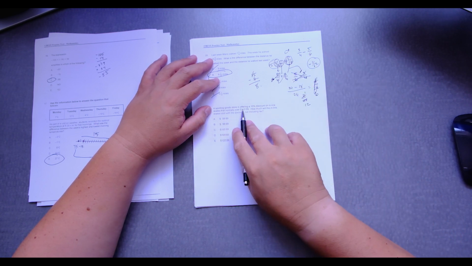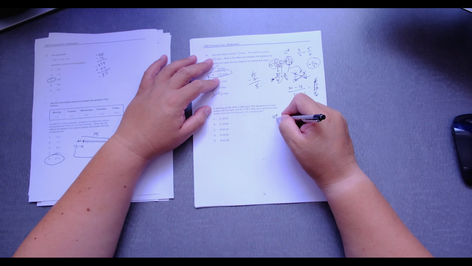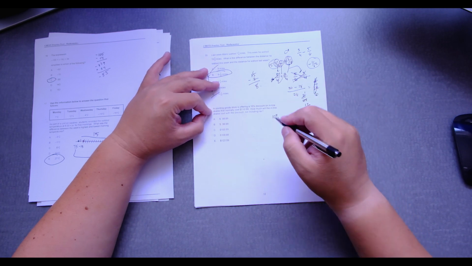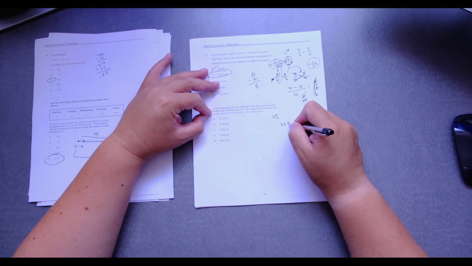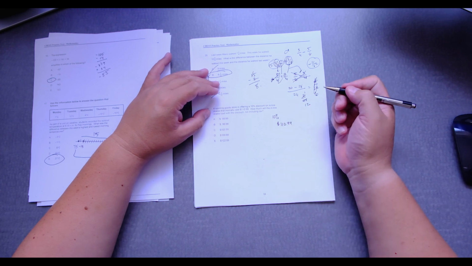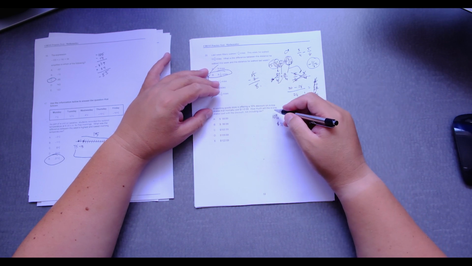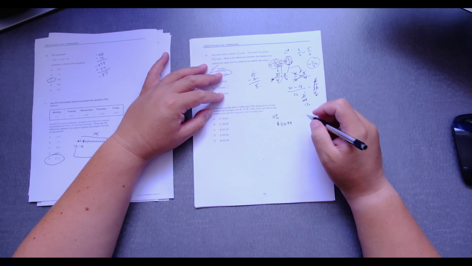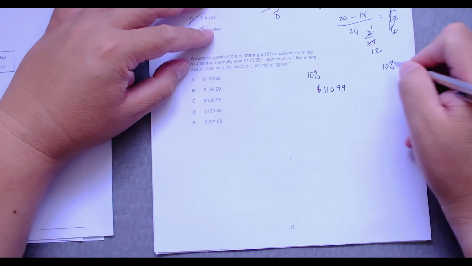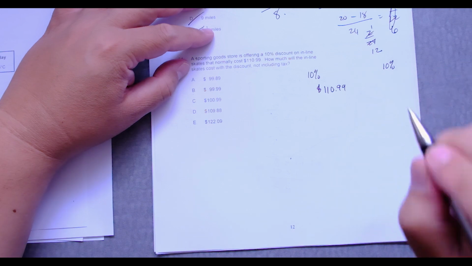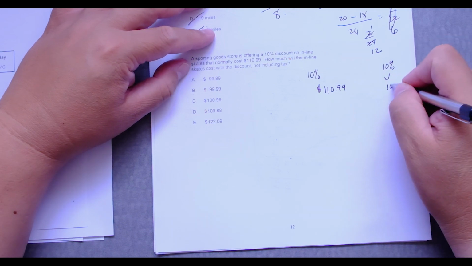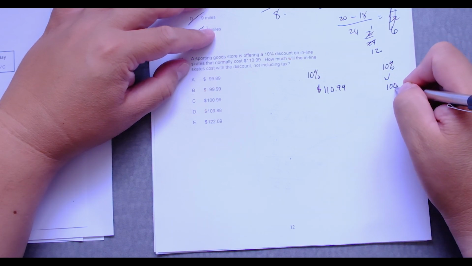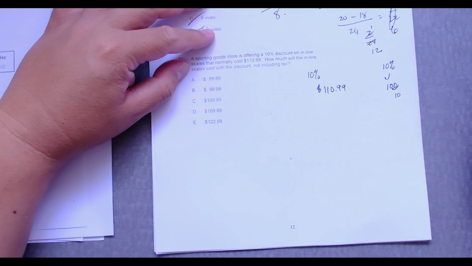A sporting goods store offers 10% off. Great. Discount. And the skates are $110.99. How much will the skates cost with the discount? Okay. So 10%, right, is moving the decimal one place over. Like, for example, if you have $100, 10% means you move the decimal, you get $10.